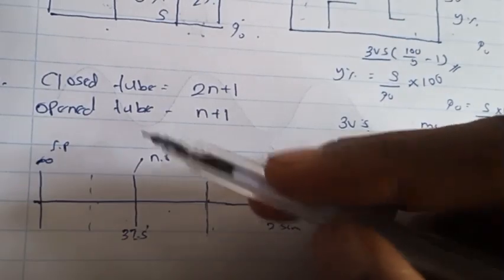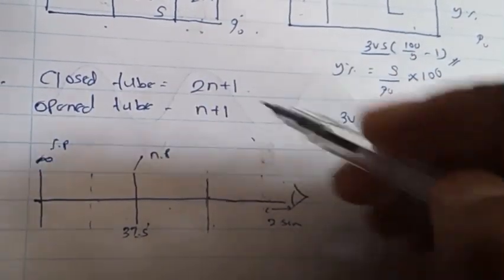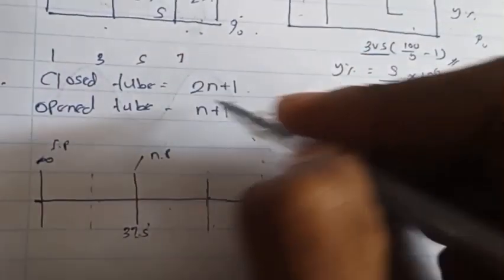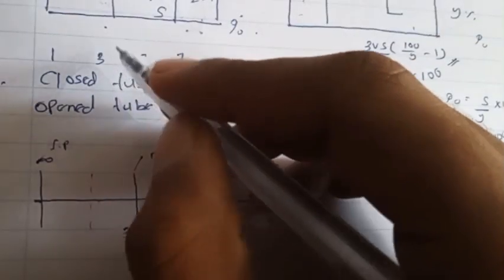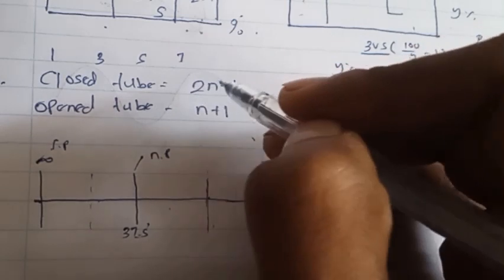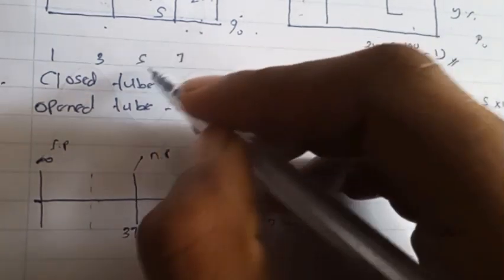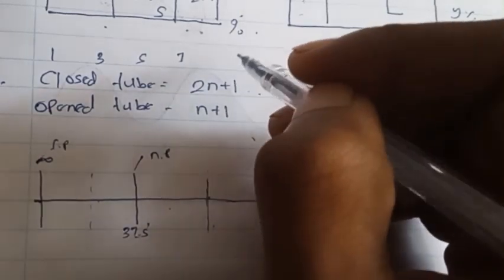So now let's have a look at question number 9. Make sure that you take this as a theory, right? Now for a closed tube, usually you consider the overtone numbers 1, 3, 5, 7. The order in which you will move is 2n plus 1. Look at the first overtone. First overtone is going to be 3. So 2 times 1 plus 1 is going to be 3. Now if you consider the second overtone, we consider 2 times 2 plus 1, right? So this is the way you find the harmonic number.